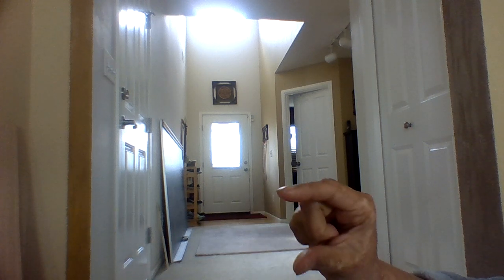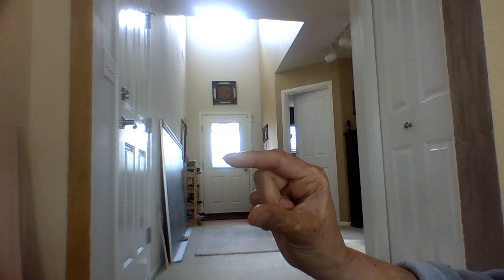So holding my fingers up in front of my face, I can measure the width of the door. And then I'm going to turn it sideways. So one width. Try not to move your fingers too far away from your face. It's really important to keep your finger distance the same space away from your face when you're taking measurements. So this is the width of the door.